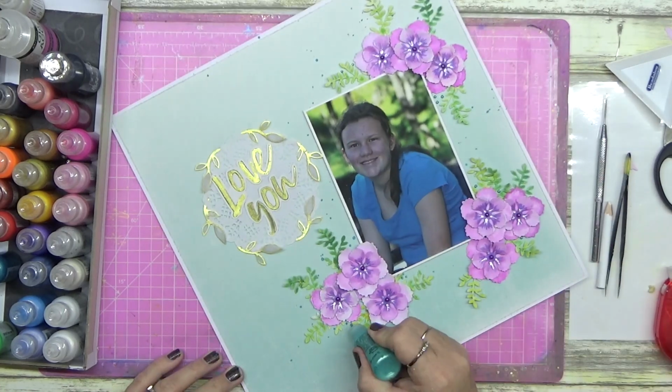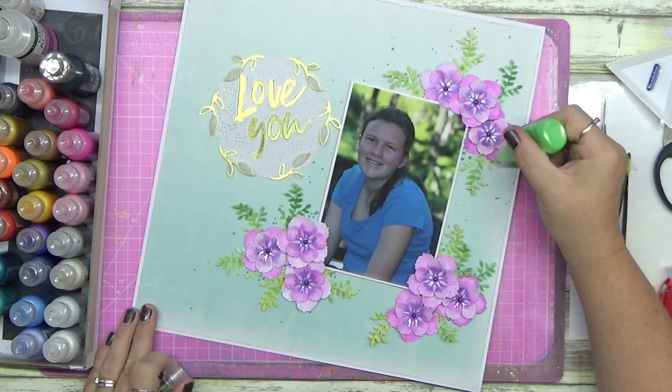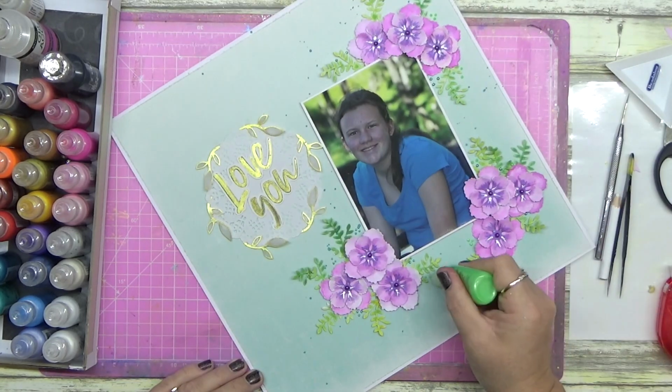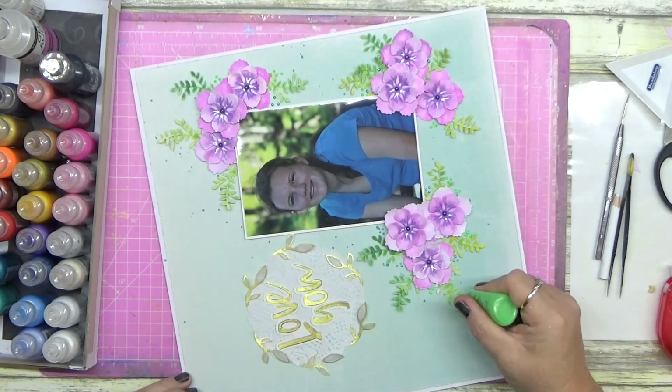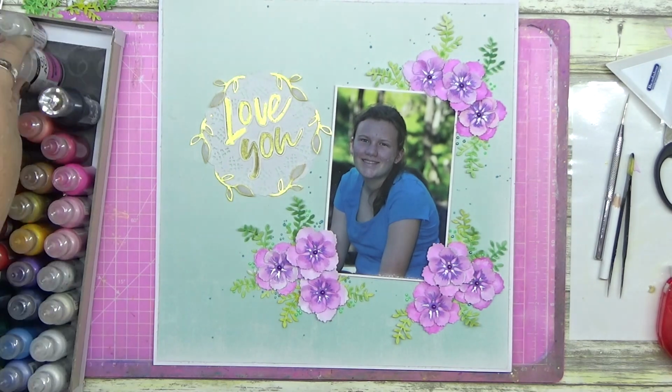Then I just come in with some more liquid pearls and dot them all in and around the leaves, and I'm using different colored greens just to sort of bulk it up and add extra interest to it without adding more leaves to it.